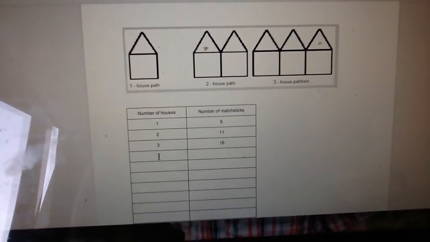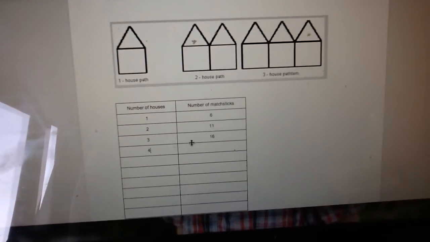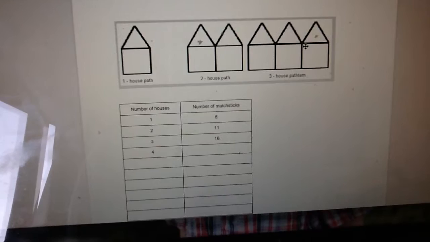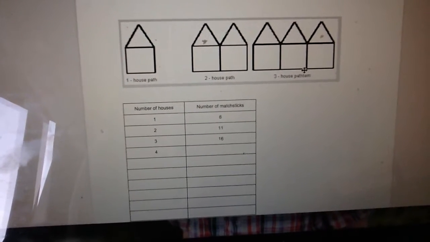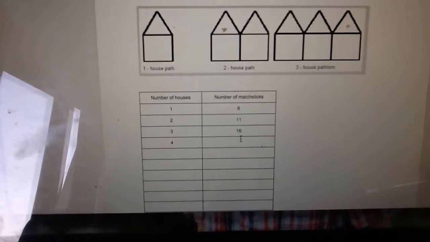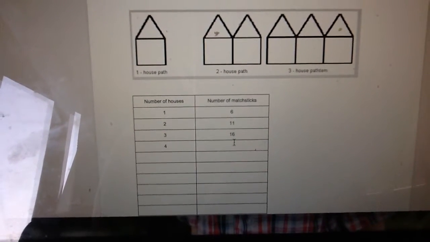If I was to continue this pattern, I don't actually need to draw them now. I think I've worked out the rule. I can see a repeating pattern. I can see what is happening and how it's growing. I noticed this time when I added it on, I added on 5 more matchsticks. So I think the rule for this pattern is that it's growing by 5 matchsticks each time.